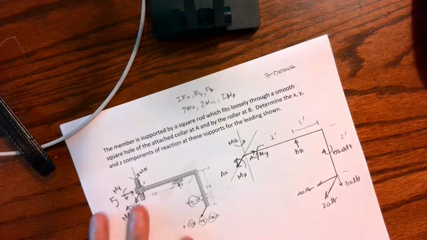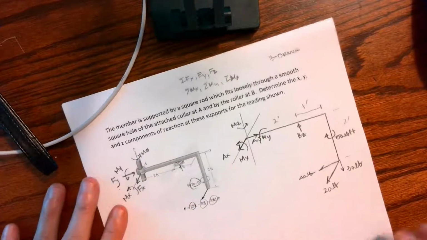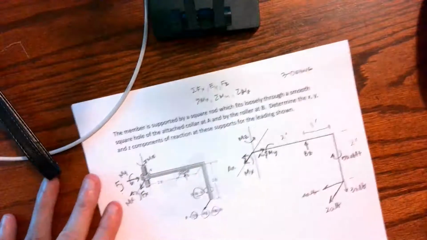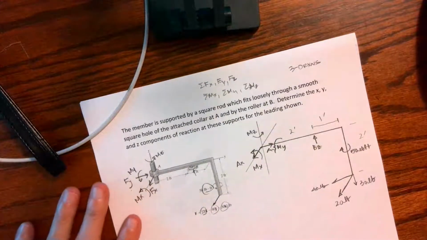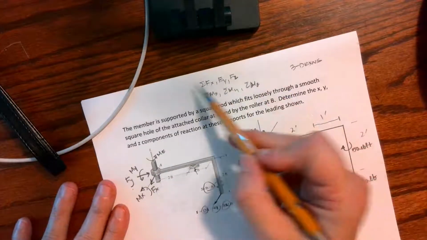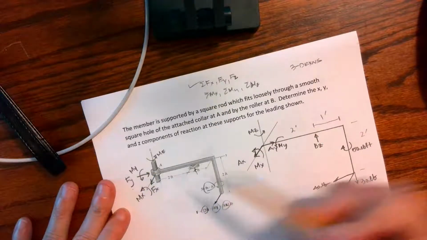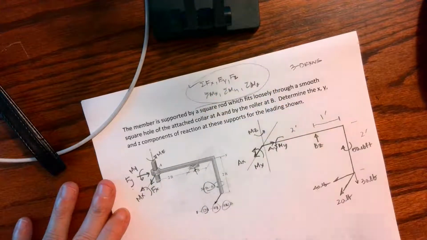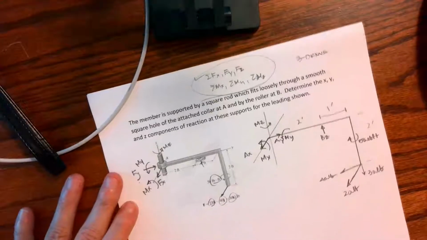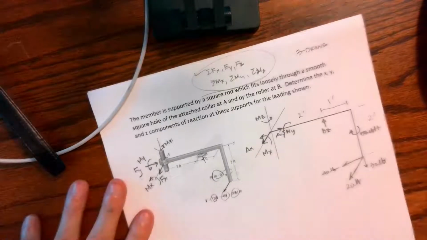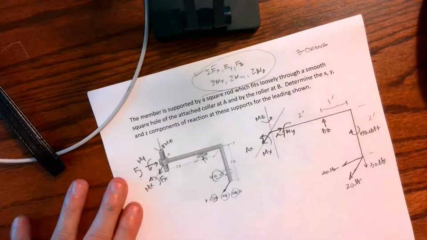So I now have all of my unknown forces, my applied loads, my applied moments, and my distances. We're going to start at the top. I have 1, 2, 3, 4, 5, 6 unknowns. I'm probably going to need to use all 6 equations. If you don't know where to start, just start with summing forces x.